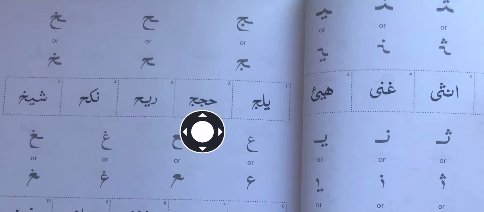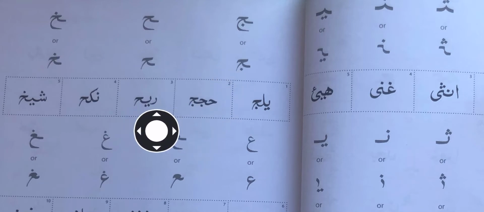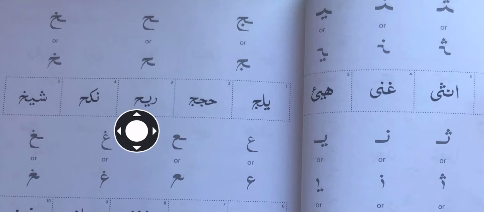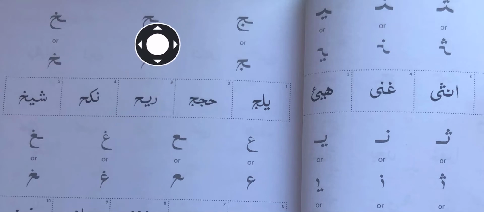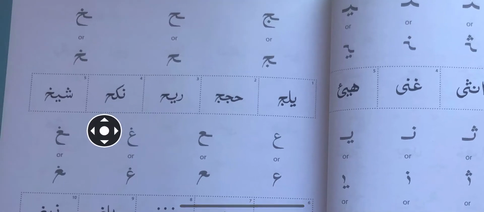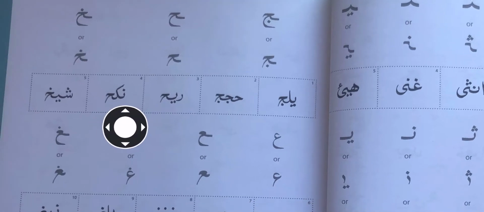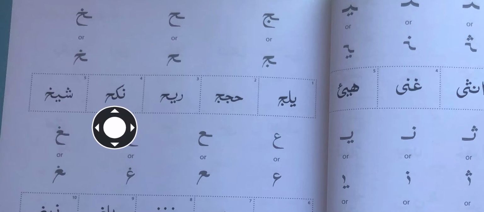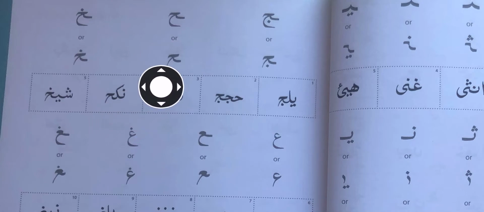Ha, Jim, and then the one at the end. It's this one, Jim. This letter, Ra, Ya, and then the last letter, Ha. Which one is it? Top or bottom? It's the bottom one. And then Noon, Kaf, and again Ha. As you can see, there's no dot, so it's this one again.